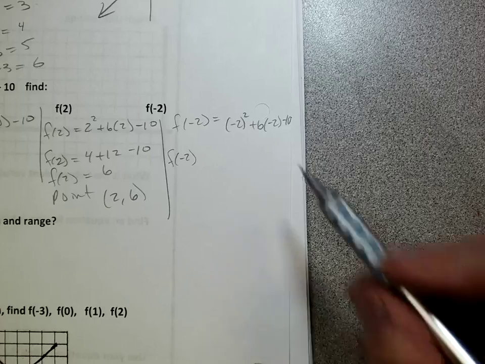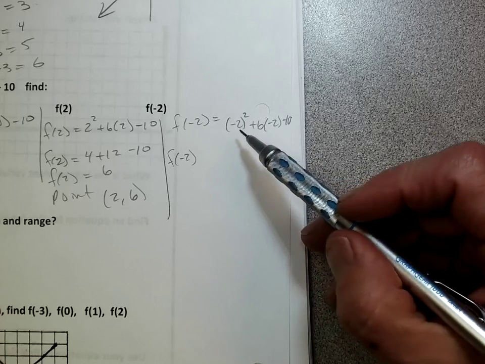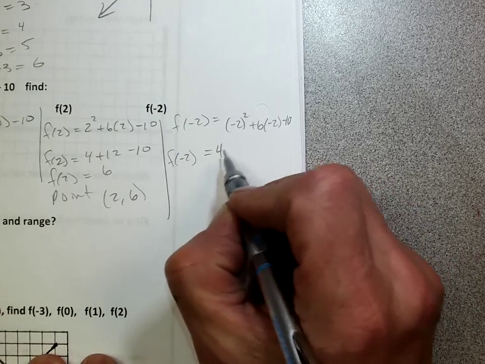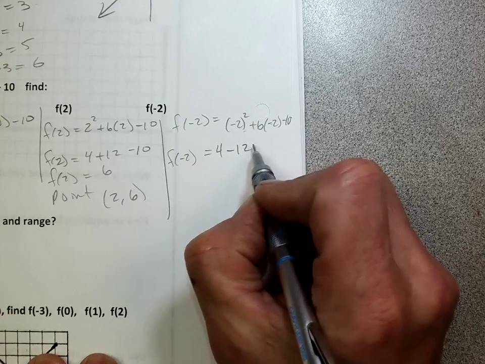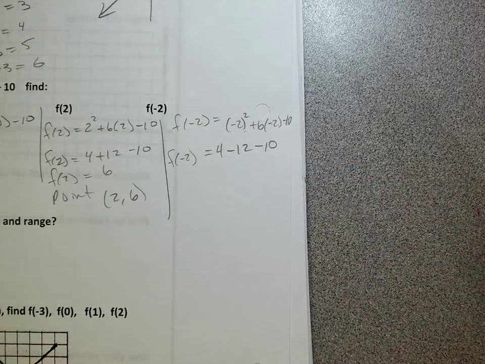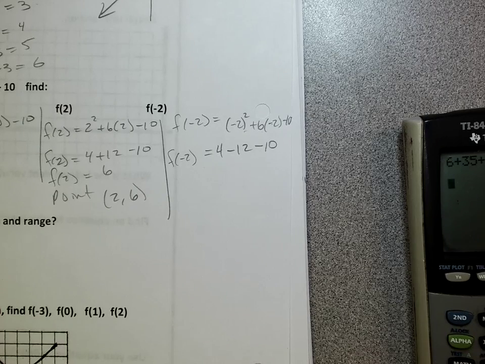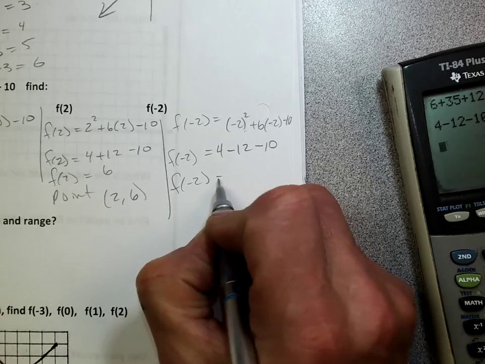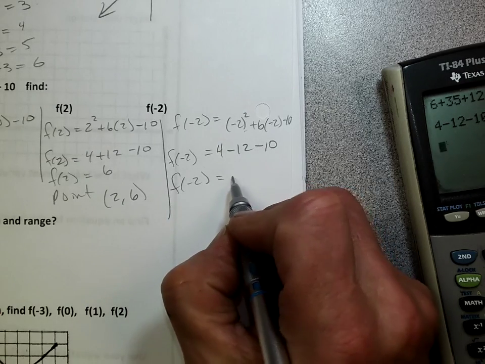Now be careful. Negative 2 squared, negative times a negative. Negative 2 squared, negative times negative is a positive 4 minus 12 minus 10. Negative 18, I think. I just checked, but I think it's negative 18. 4 minus 12 minus 10. What do you know? F of negative 2 is equal to negative 18.